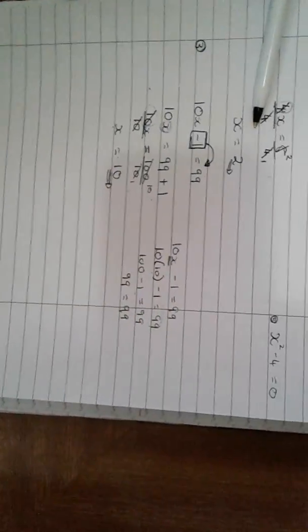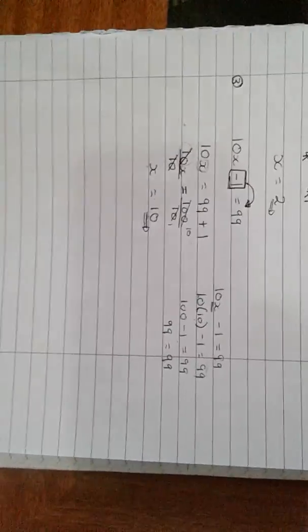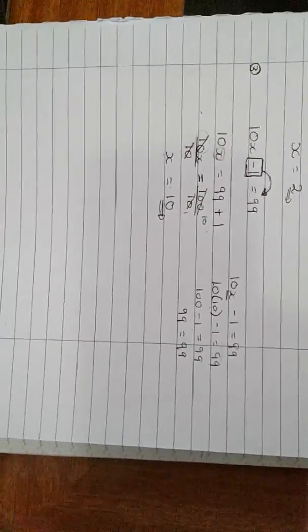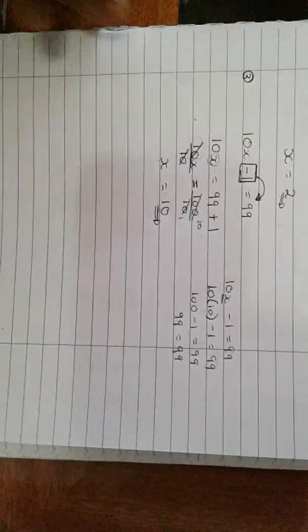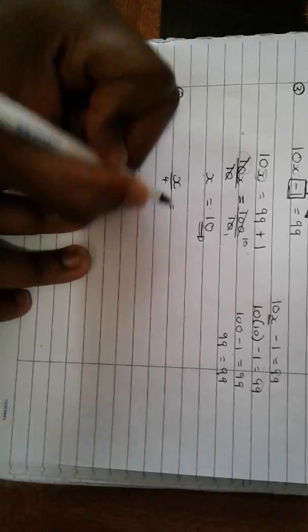So you can do the same thing on the first example and on the second one. In all of them, you should be getting what I got here in order to prove that it's right. So your left hand side should always be equal to the right hand side. Got it? Good. And now we come to the fourth one. It's going to be x over 4 is equal to 10.